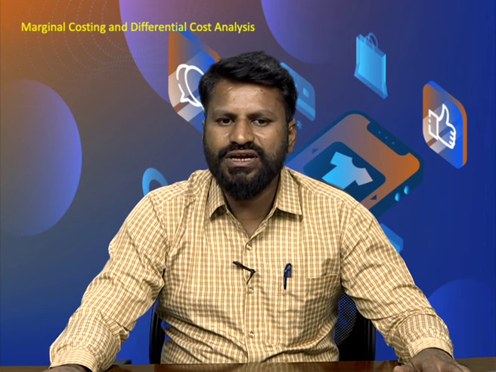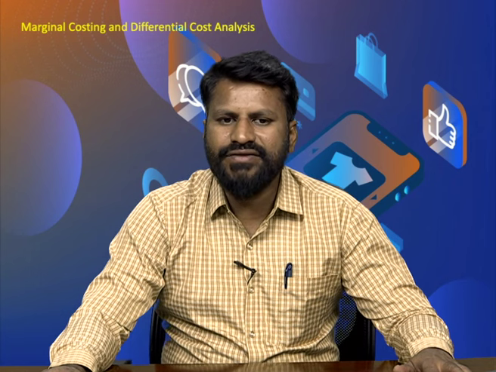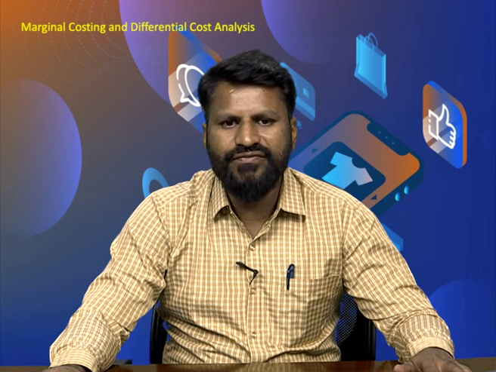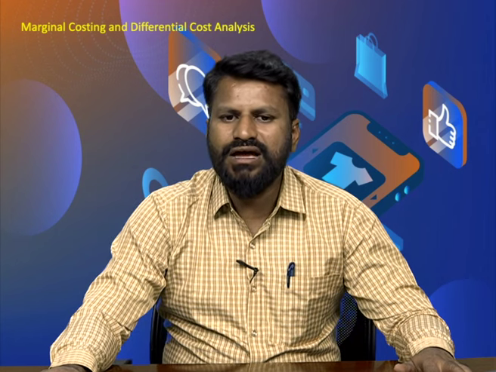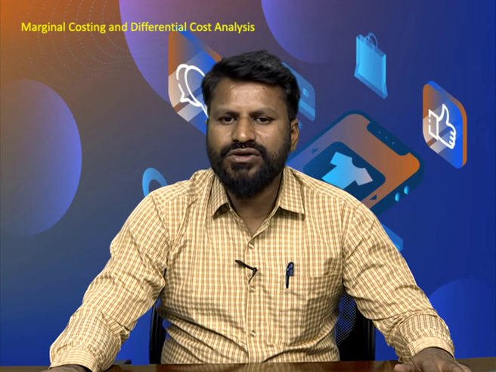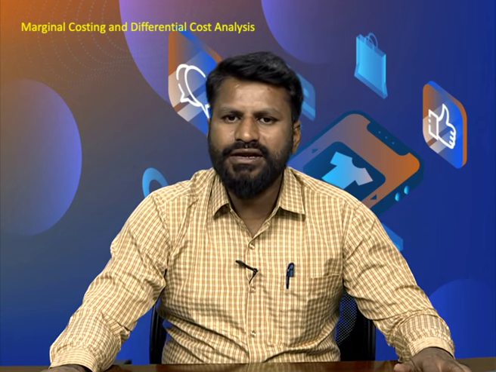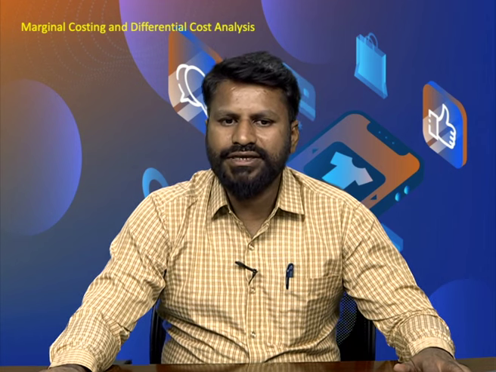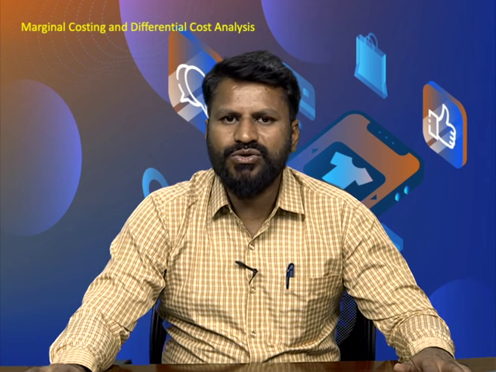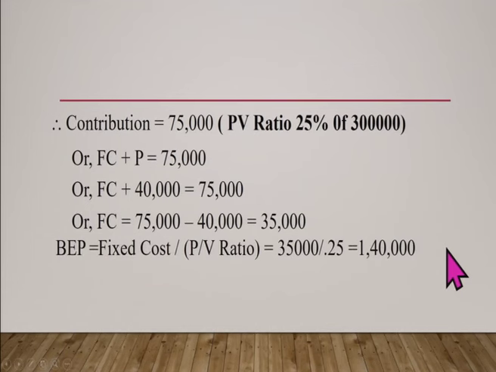PV ratio is equal to 25%. So 25% of these sales is 75,000. Out of 3 lakh sales, 25%, that is 75,000, is the contribution. When the contribution is 75,000, once you deduct the profit, the remaining 35,000 is the fixed cost. When you know the fixed cost, divide it by the PV ratio of 25%, and that is the break even point. So 35,000 divided by 25% gives a total of 1,40,000 as the break even sales.